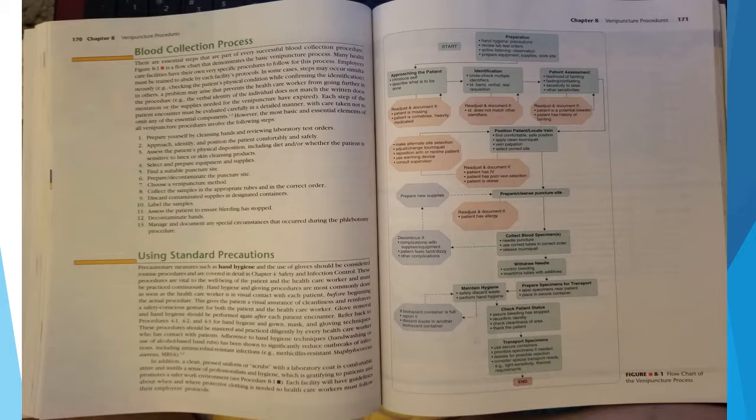However, the most basic and essential elements of all venipuncture procedures involve the following steps. Number 1, prepare yourself by cleansing hands and reviewing laboratory test orders. Number 2, approach, identify, and position the patient comfortably and safely. Number 3, assess the patient's physical disposition, including diet and or whether the patient is sensitive to latex or skin cleansing products. Number 4, select and prepare equipment and supplies.